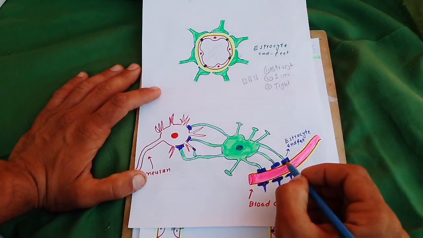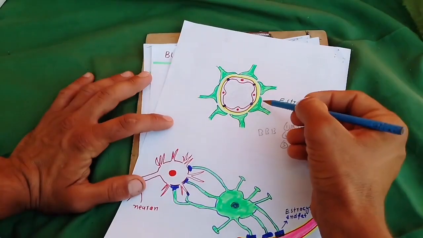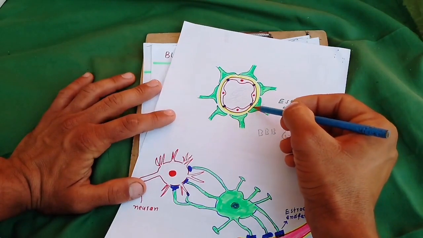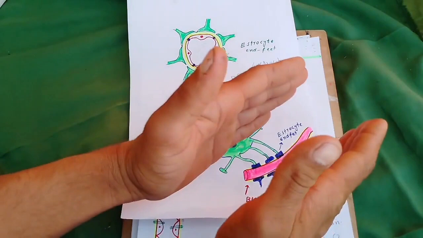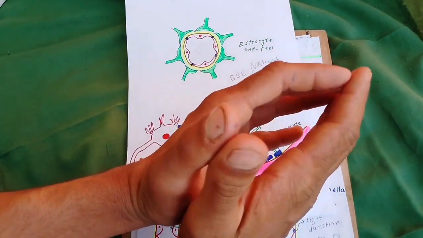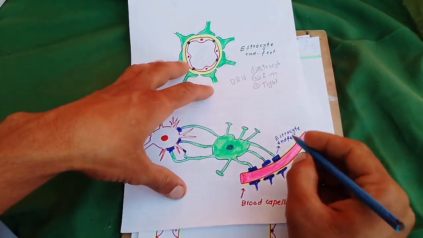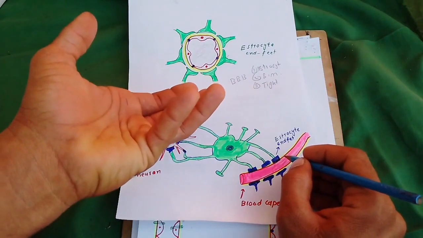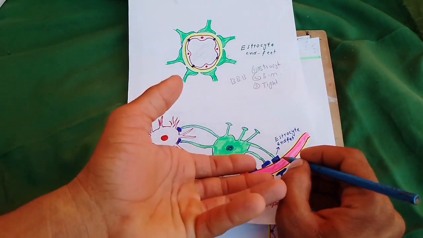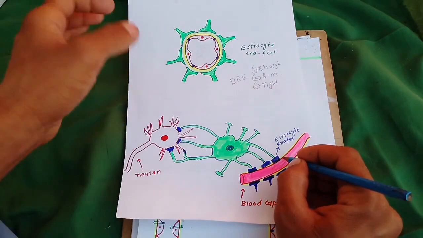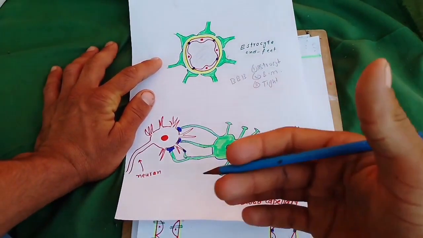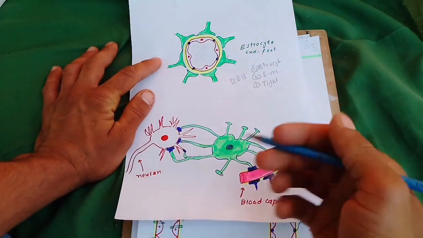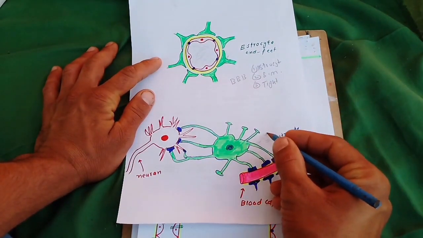These are the astrocyte end feet. So they produce a blood-brain barrier. The main function of the blood-brain barrier is to not allow the entry of toxic substances into the tissue space, where many neurons are present.